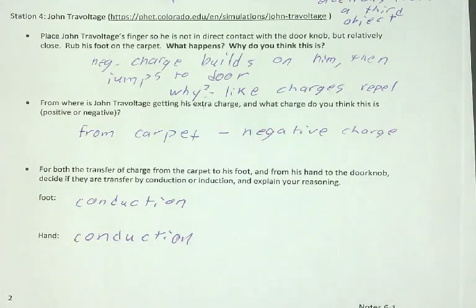So here's object A, his hand. Here's object B, the door. He builds up a charge on him. Okay, building up charge, building up charge. It goes directly from his finger to the doorknob. The charge that was on him is now on the door.